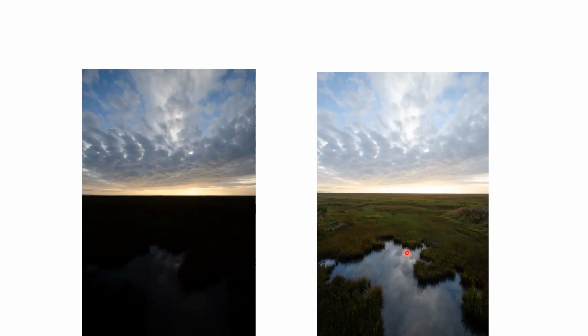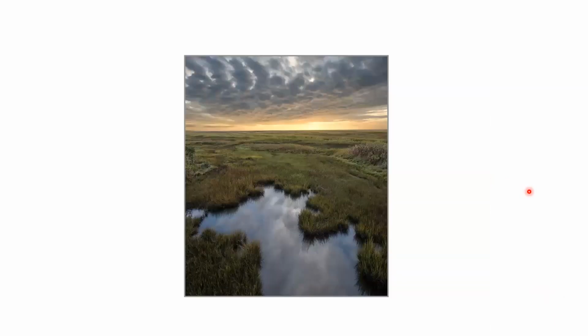This one was exposed more for the foreground, and the sky is much lighter. They were combined together, and you get a picture that shows both elements of it.